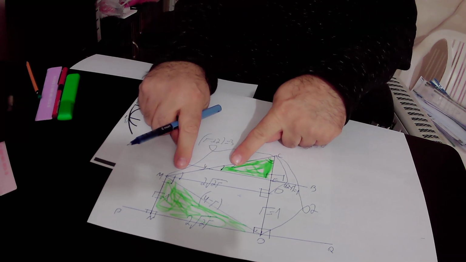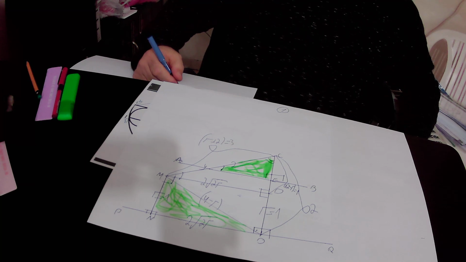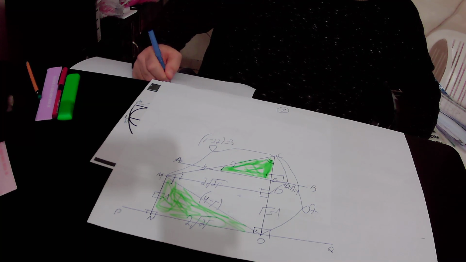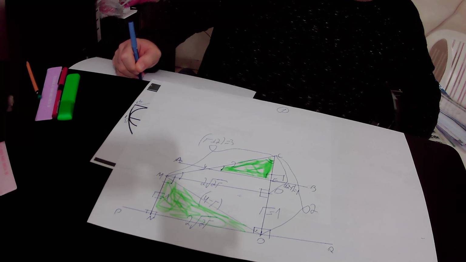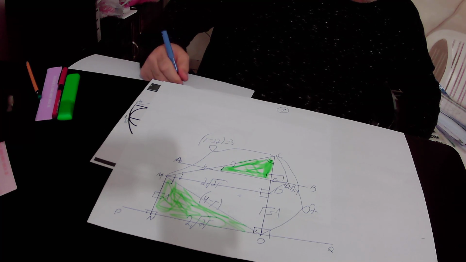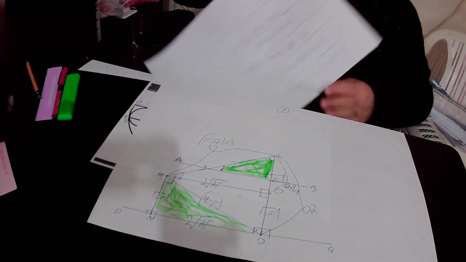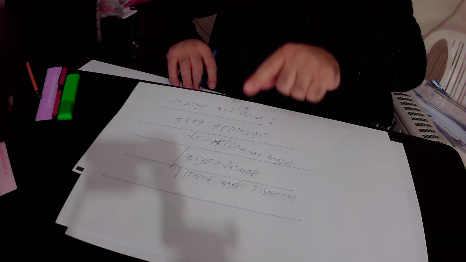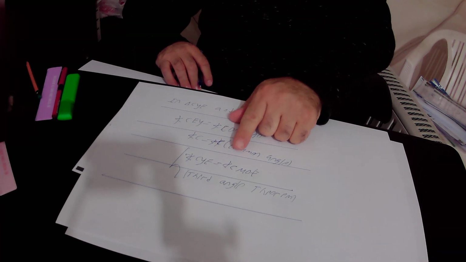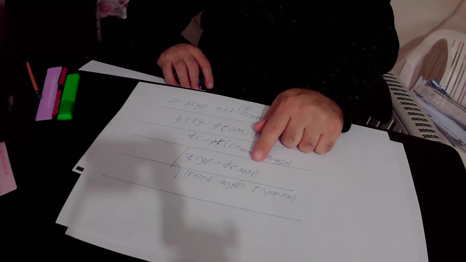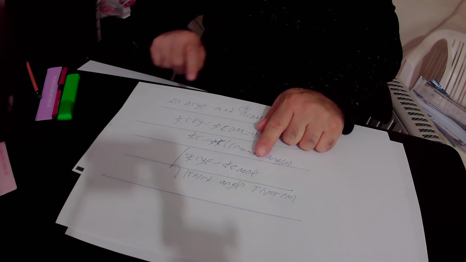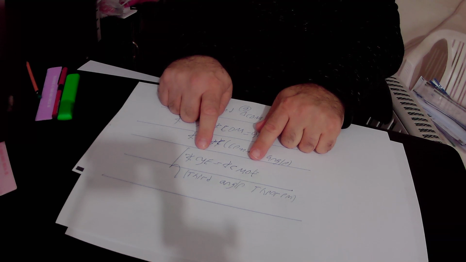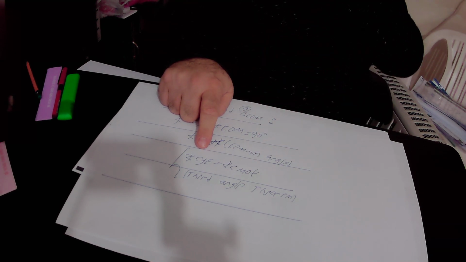Those two angles are equal to each other according to the third angle theorem. I will repeat again. Angle CYE in triangle CYE equals angle CMD in triangle CDM, and those two angles are equal to each other according to the third angle theorem.